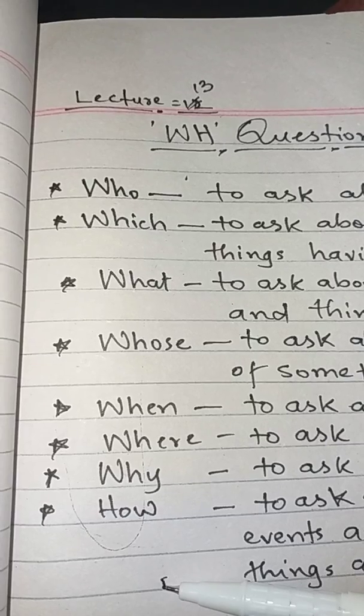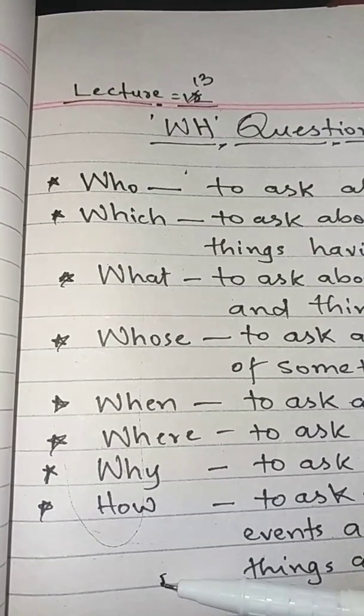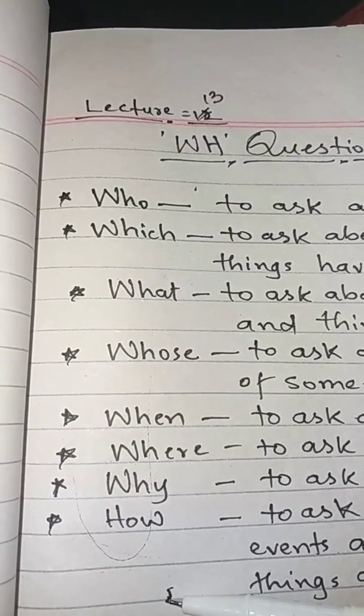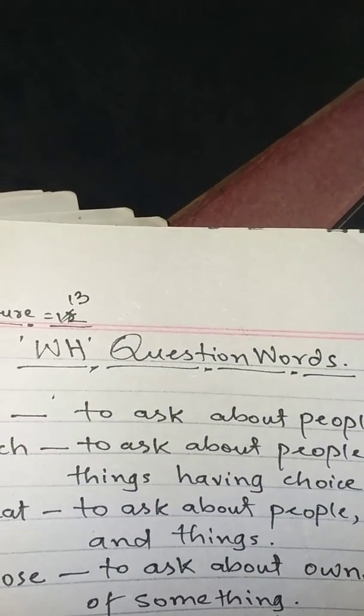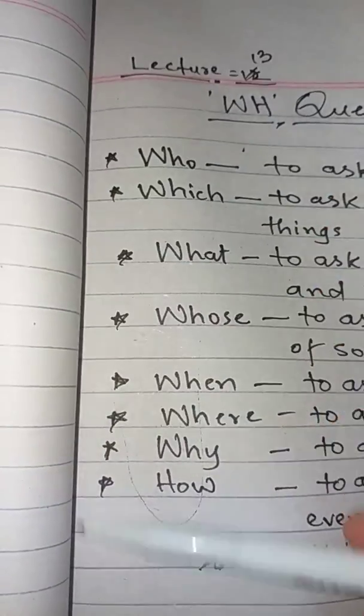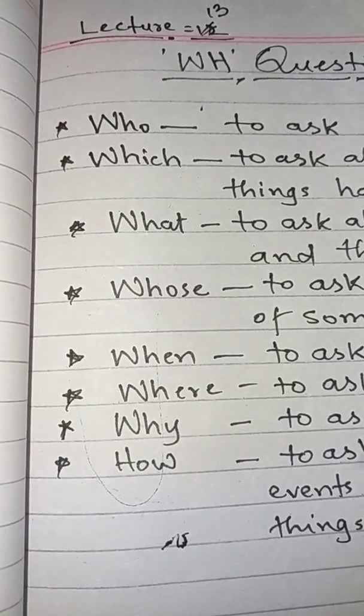Now the question arises, how can we ask these questions? Afghan Zubair is asking, sir, what is the topic? As I told you, the topic is the WH questions, the WH words. We are going to learn these WH words, which are generally used to ask questions.